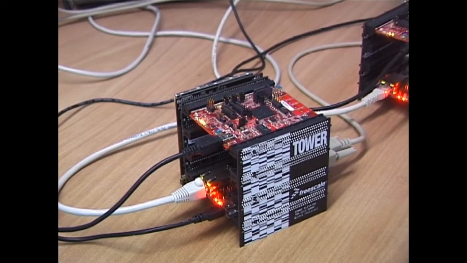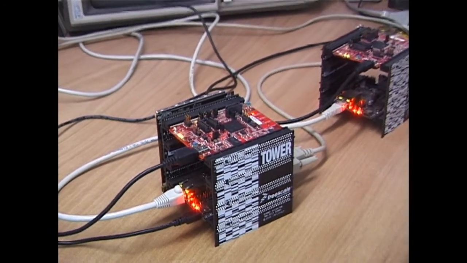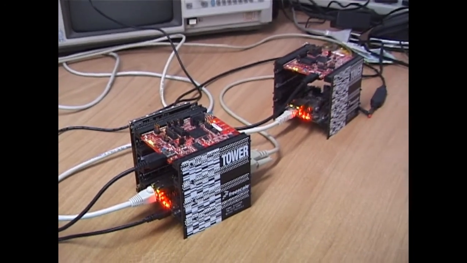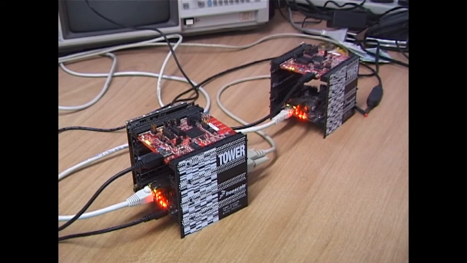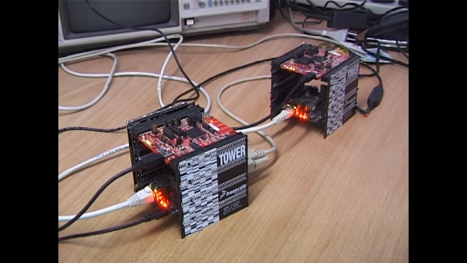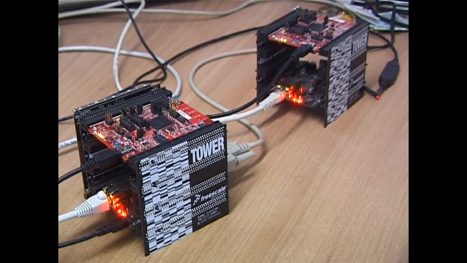One thing that you may be asking is, what is the actual practical significance of operating using IPv6? The interesting thing is that although we only have one IPv4 global address available to us, we now have the possibility of contacting two of these tower kits using globally unique IPv6 addresses.